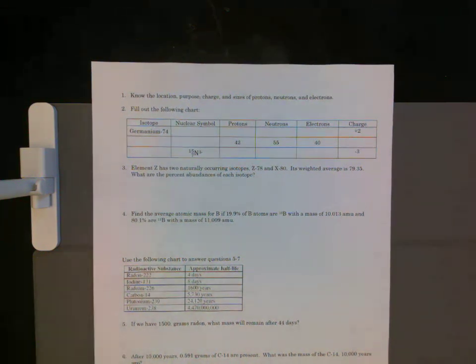All right, so what we're going to do is we are going to work on review for the atomic structure. So I'm going to go through these questions on the review sheet. And so the first thing, it says know the location, purpose, and charge and size of the protons, neutrons, electrons. Well, that's in the PowerPoint. So you do need to know that, and you need to know that protons are +1. They're in the nucleus. They're 1 AMU, and the purpose is identity.